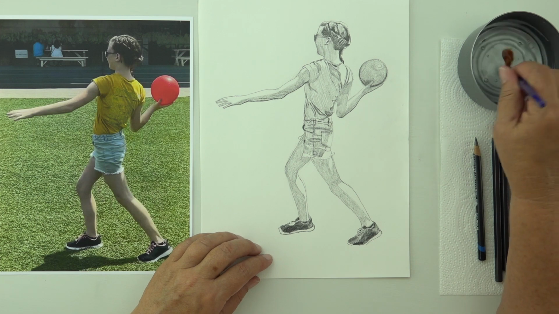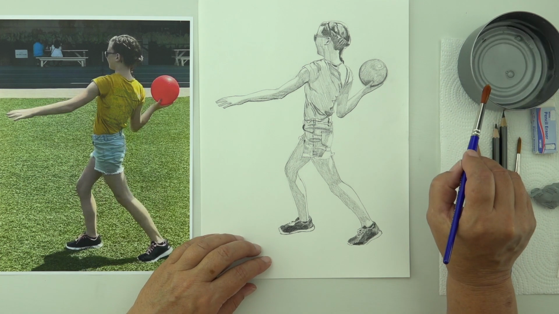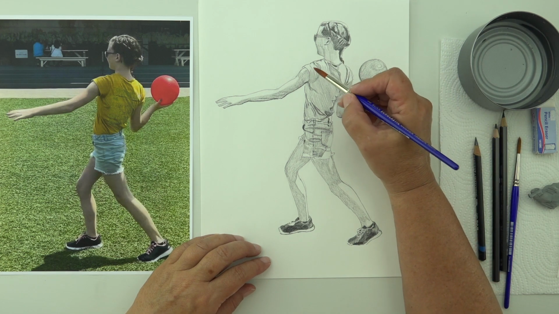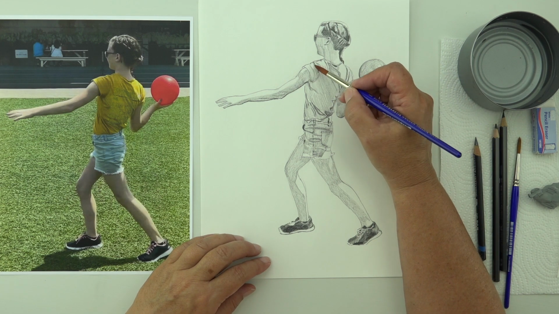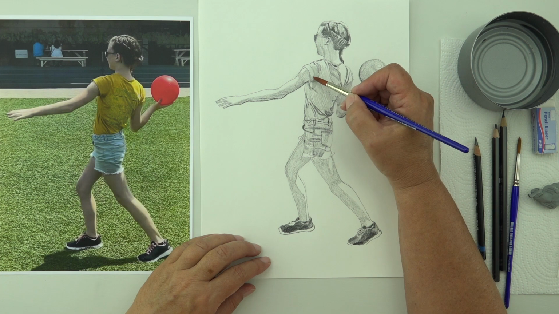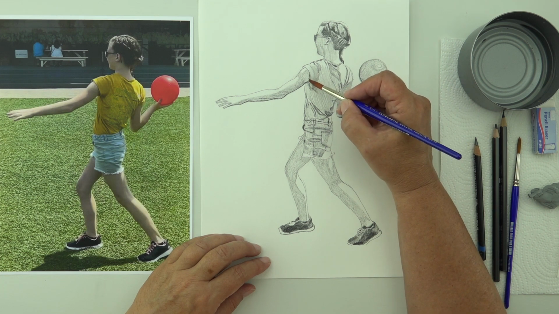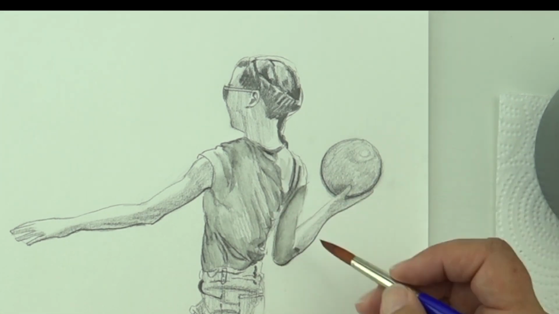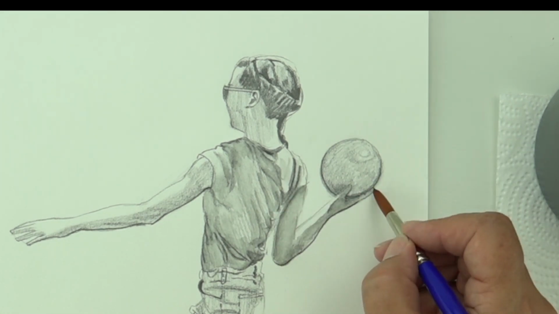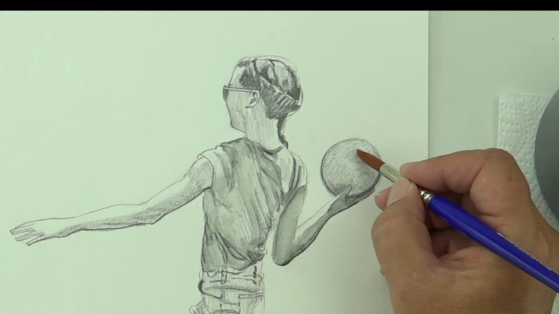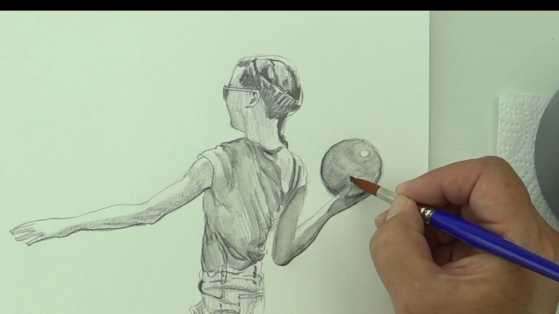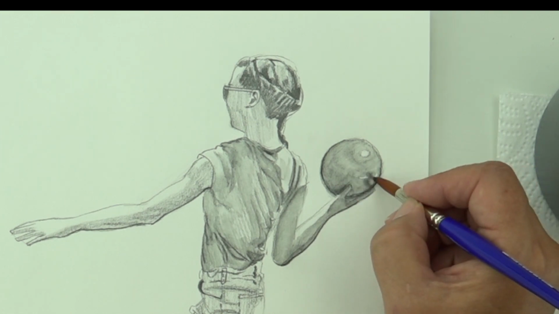Dip the brush in water, drag it across the edge of the container to take out excess water. Dab it onto the paper towel to take out even more water. Then apply the brush to the picture. Use the tip of the brush along the edges to keep a sharp, focused line.